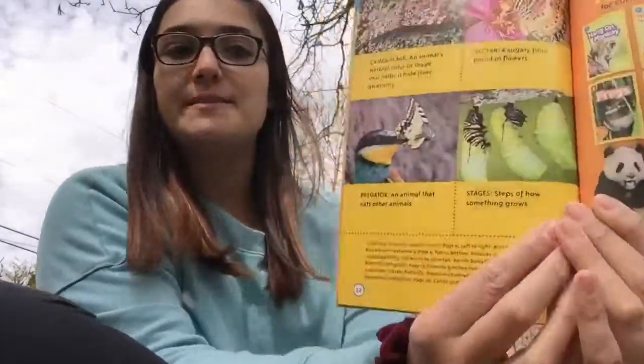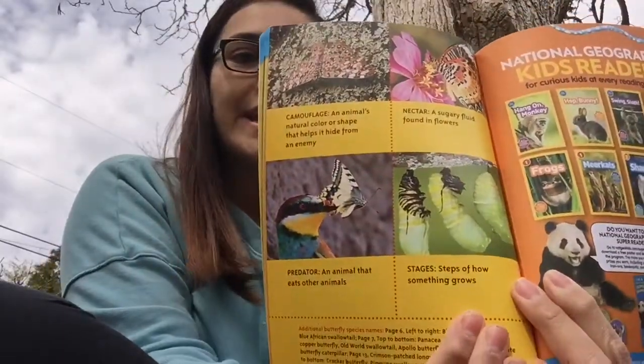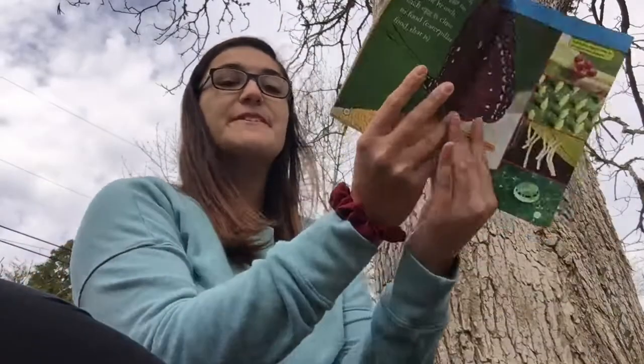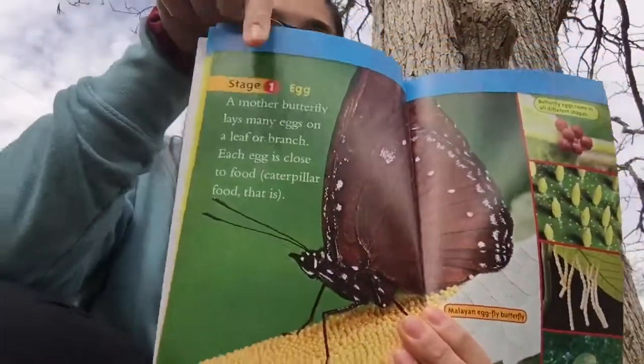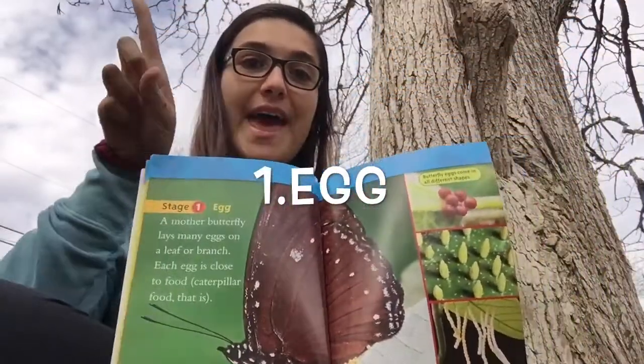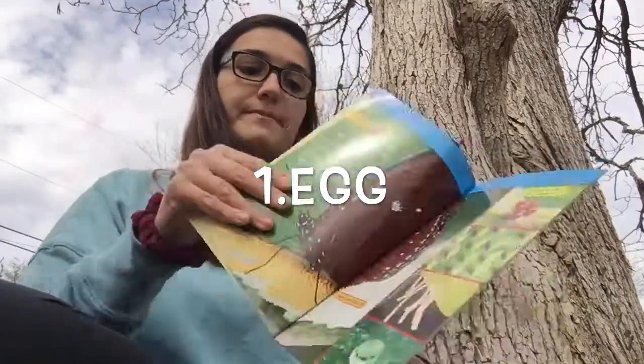And so here are some of the photographs that we saw in our book. So boys and girls, let's go through the stages of a butterfly one more time. So the first stage is an egg. Echo back one more time. Egg is stage number 1.